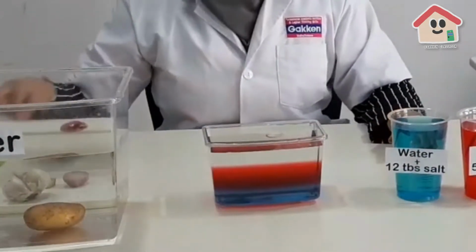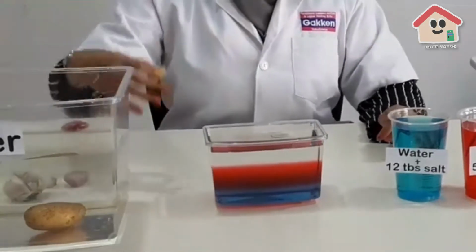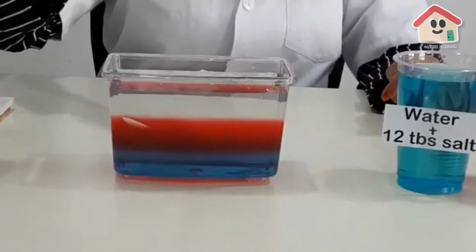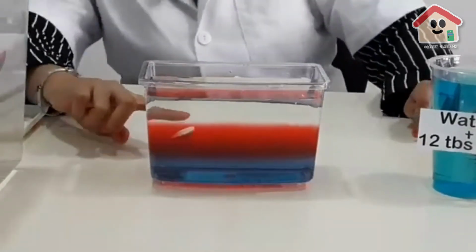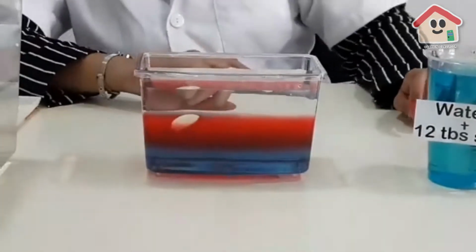Okay, so how about garlic? Okay, we see the floating first. Garlic here. So the garlic I already cut into half. So I put. Wow. So the garlic here is between the clear water and red water.